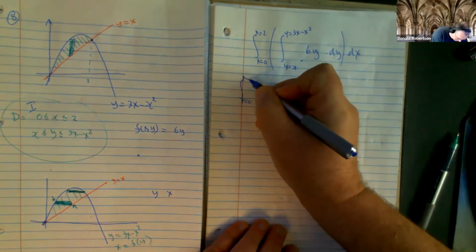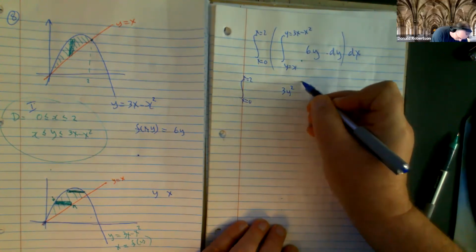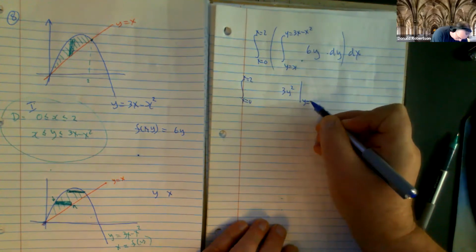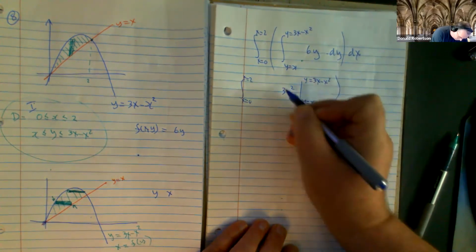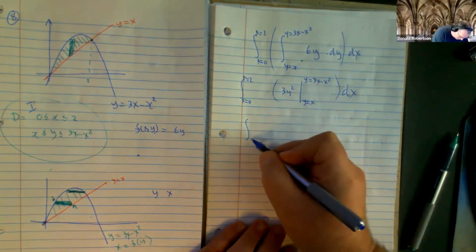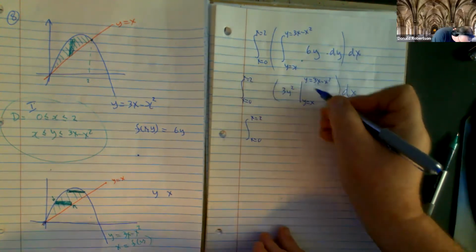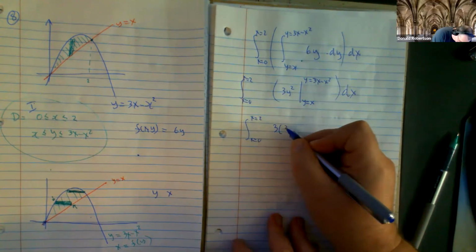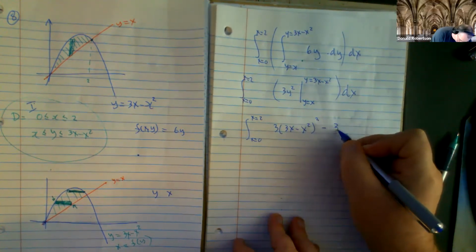This guy, with respect to y, I believe is 3y squared. You plug in 3x squared, you get 3 lots of 3x, take away x squared, take away 3 lots of x squared.